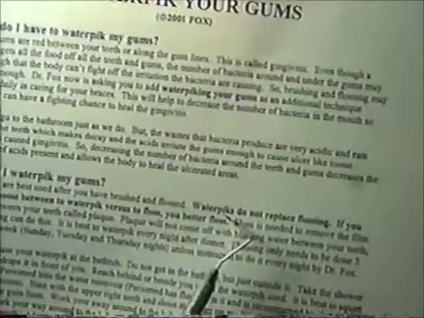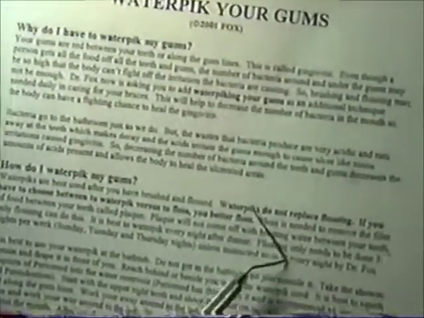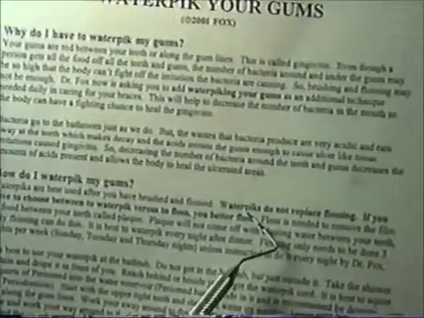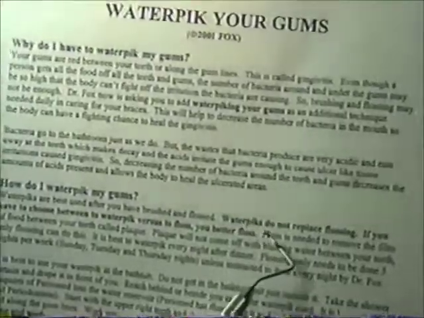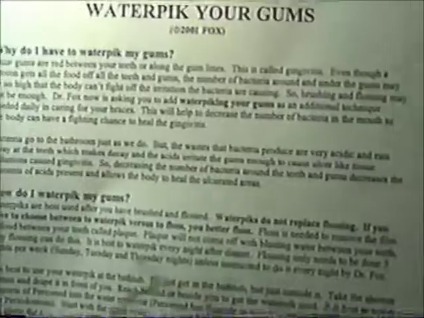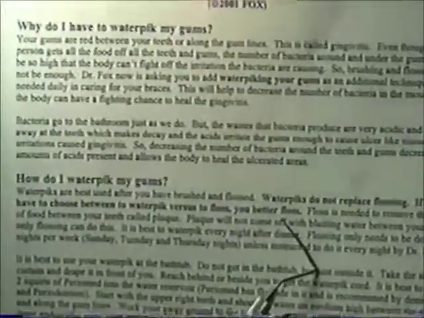The last thing I want to make sure of is that Waterpiks do not replace flossing. Waterpiks are not strong enough to get the bacteria and the plaque, the gooey, doughy film which is composed of sugar and bacteria, and it's not strong enough to actually shoot it off of your teeth. You have to rub it off. You either have to brush it off or use floss to rub it off, and I caution you not to use electric flossers. So if you have to choose between water picking and flossing, you better floss.